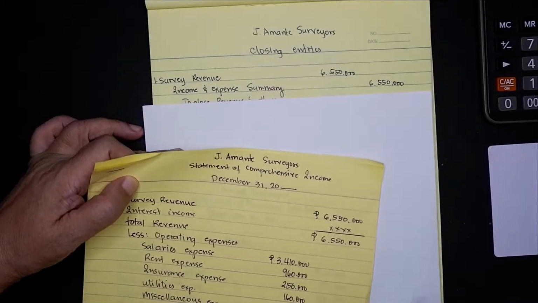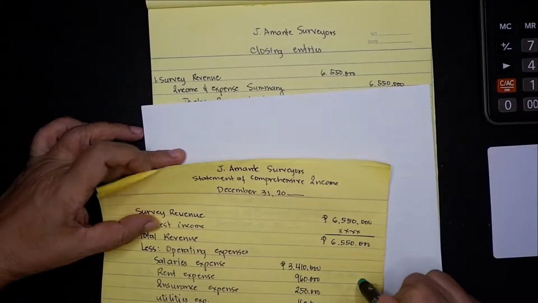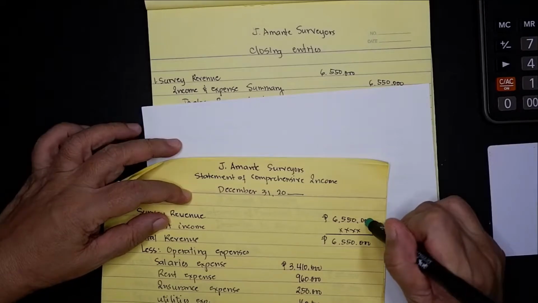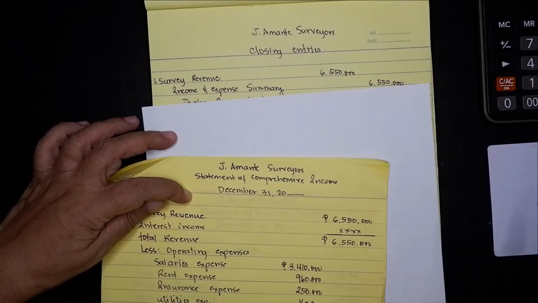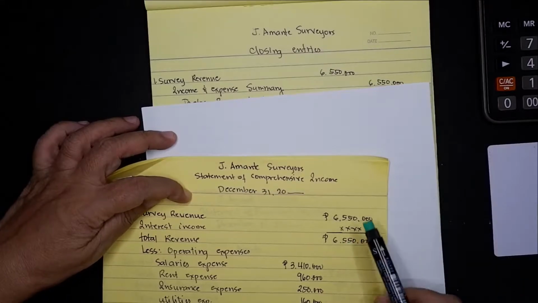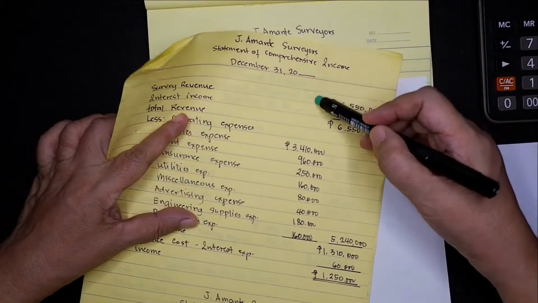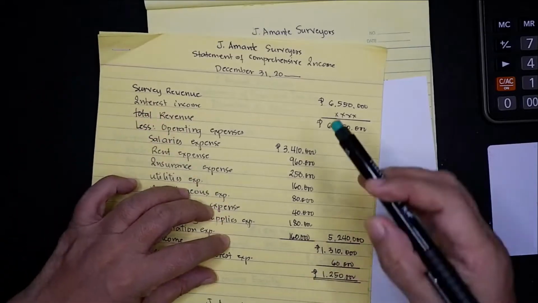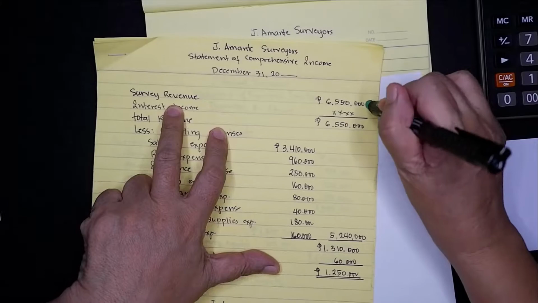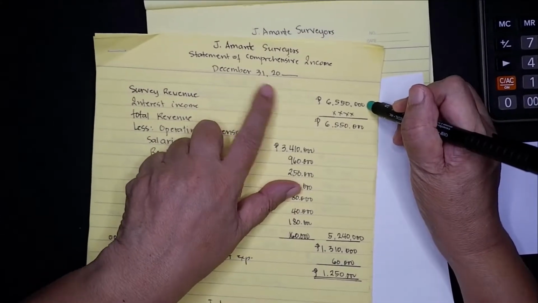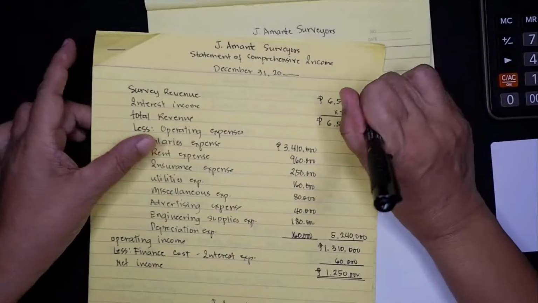Because after 1 year, the 6,550,000 will be closed, to make a new accounting for the next accounting period. All these accounts cover a 1 year period. So survey revenue is our revenue for the whole current year.